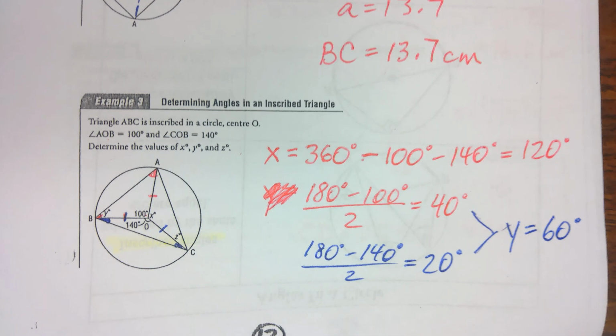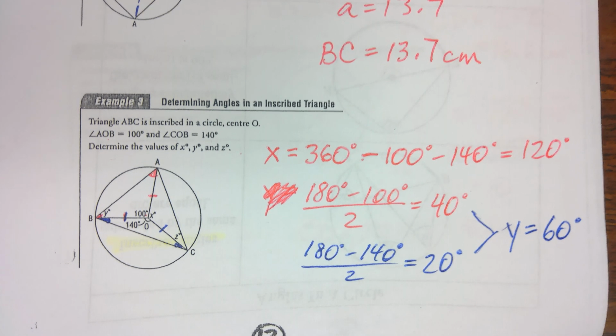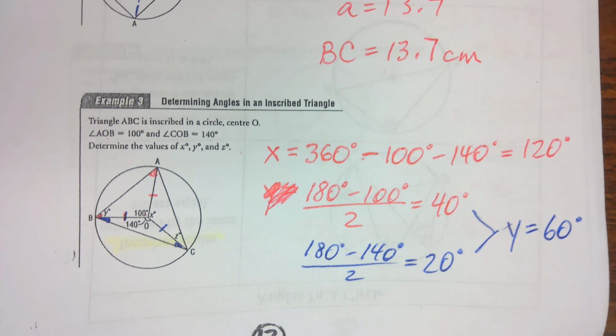Okay, so this one was a little tricky, but as I said, any triangle you make with the chord and the center is always an isosceles triangle. Question: can you also add 120 divided by 2 because it's the central angle of A? Good. Yes, that would have been an easier way to do this question.